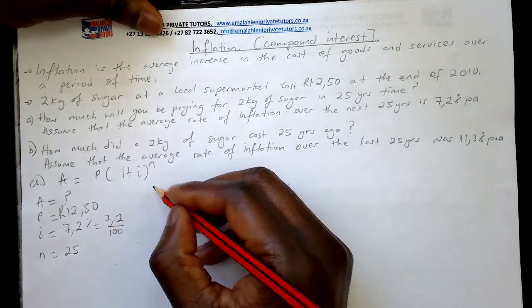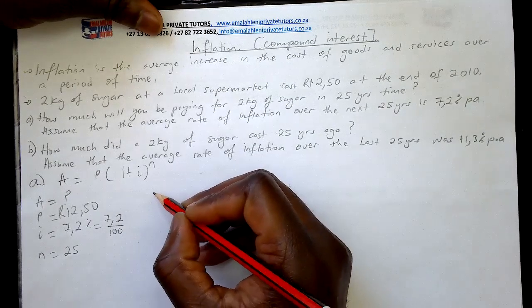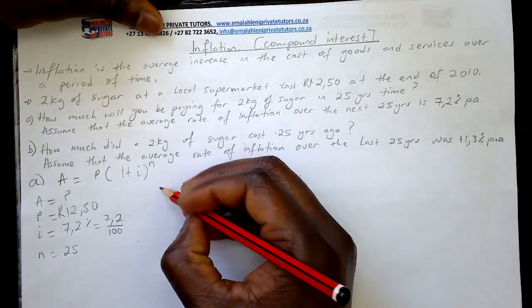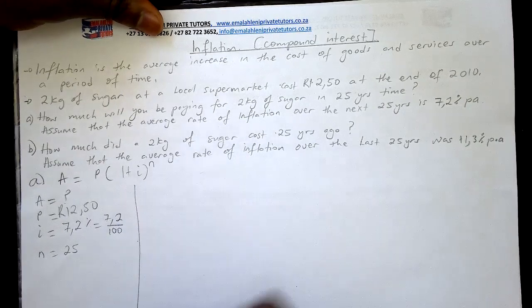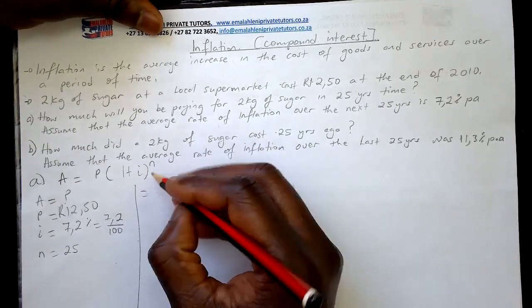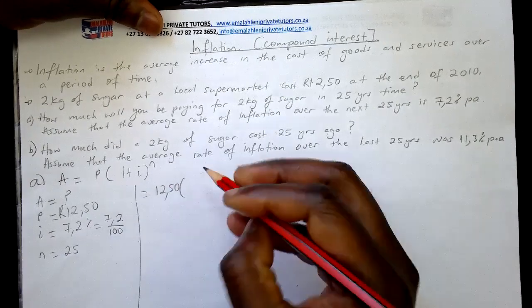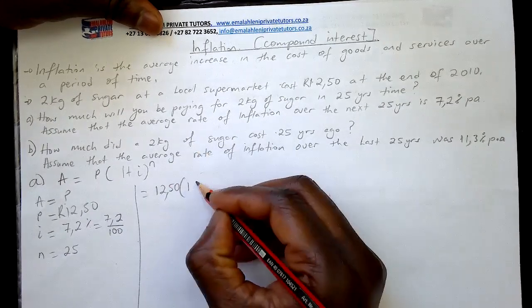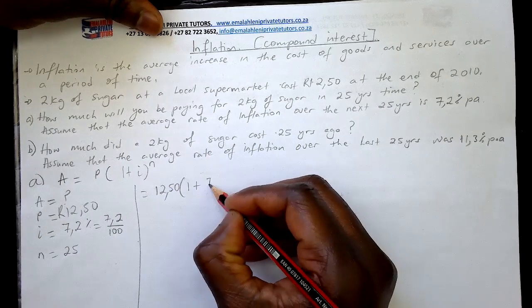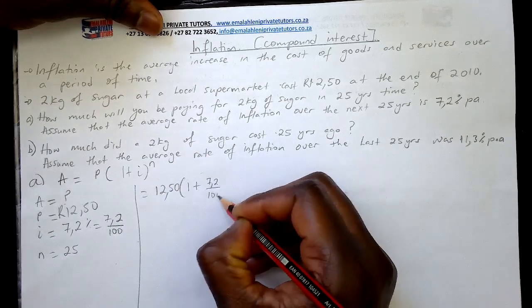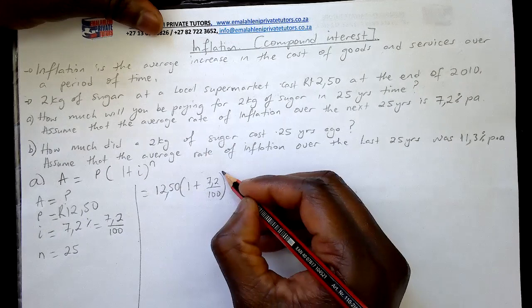Now let's get to the calculations. This is going to be equal to P, which is 12.50, times 1 plus i, which is 7.2 over 100, to the power of 25.